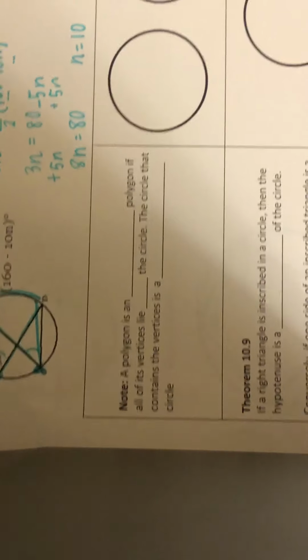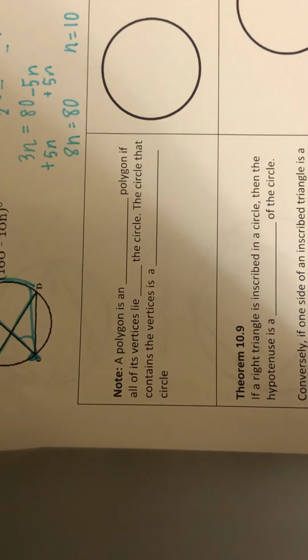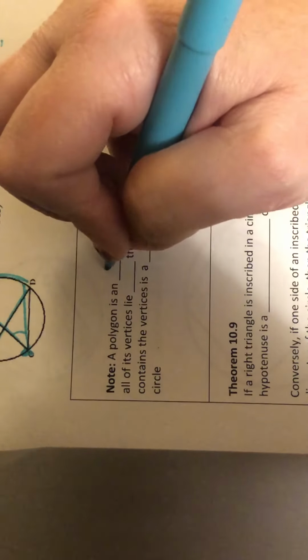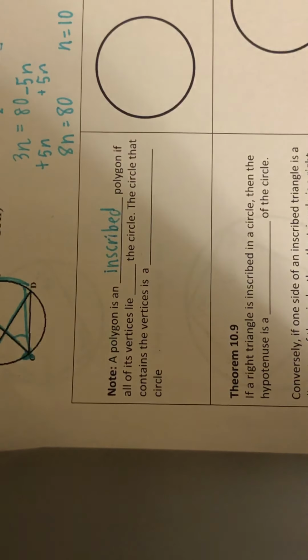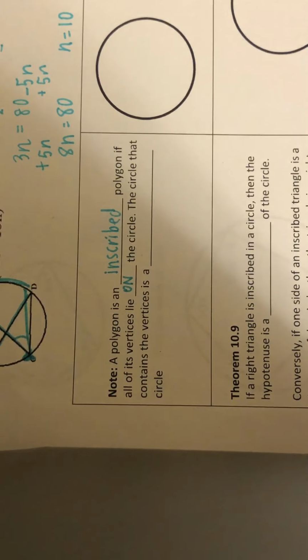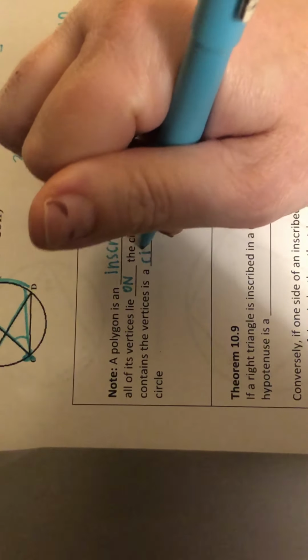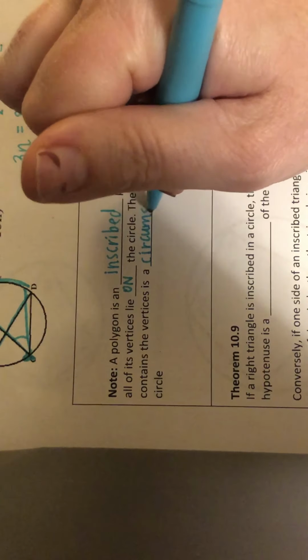Okay, so moving down into these theorems, a polygon is an inscribed polygon if all of its vertices lie on the circle. The circle that contains the vertices is called a circumscribed polygon.